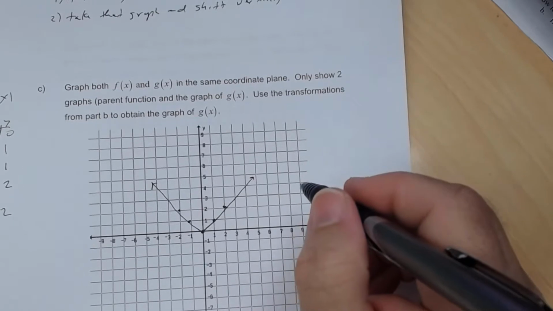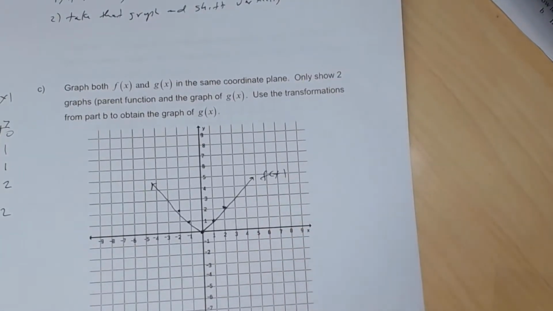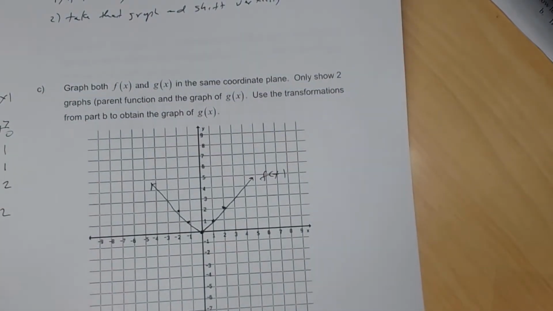It's not a parabola, so don't draw a parabola. It's that shape of V. So there's f of x right here. Okay? All right, now to draw the other one. Now notice how we're going to do this. You have to listen to this very carefully as we go through this.